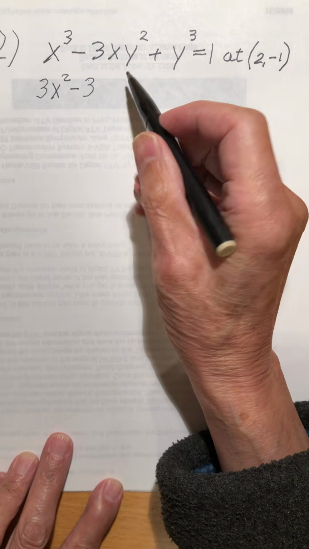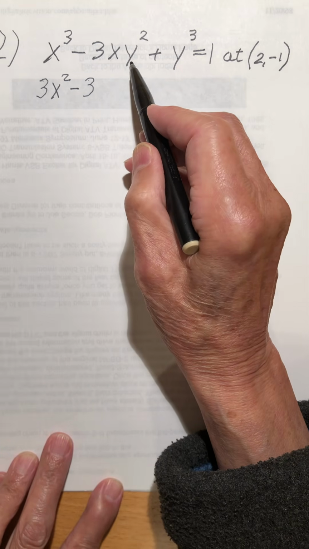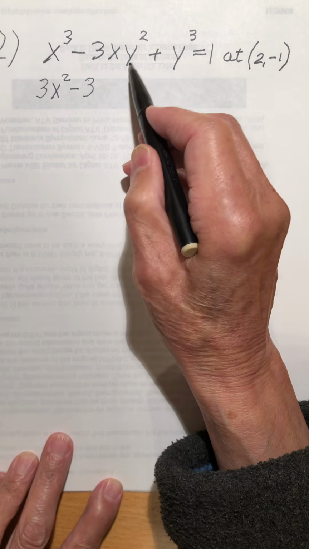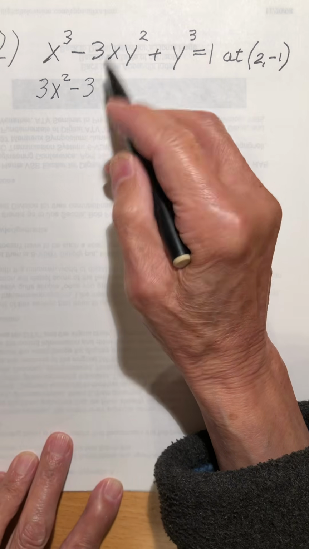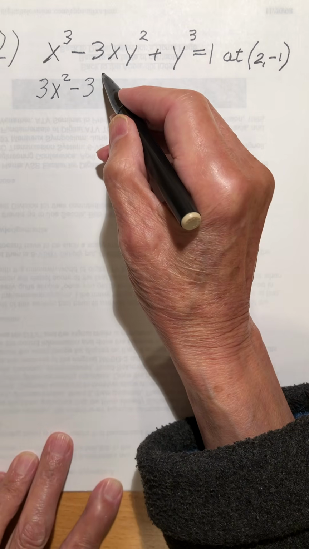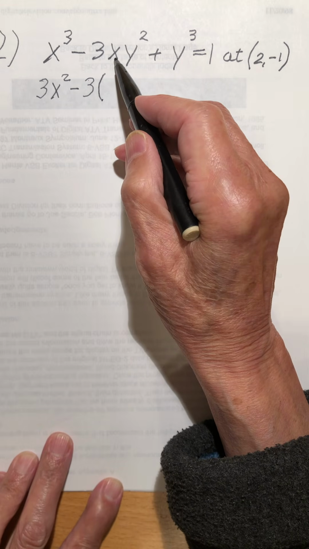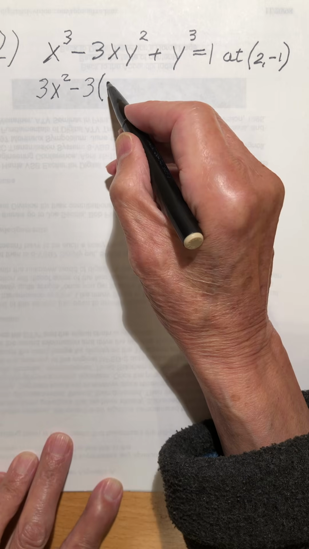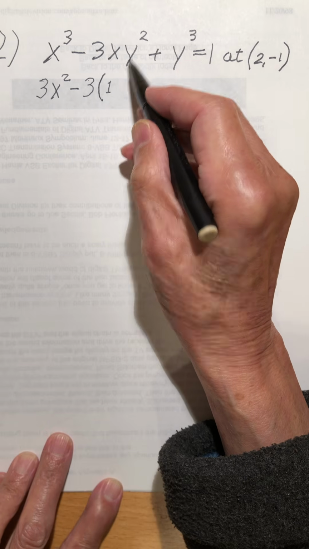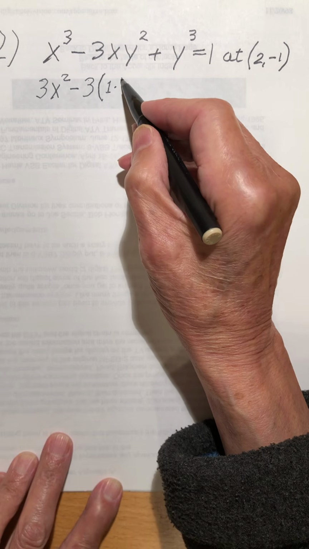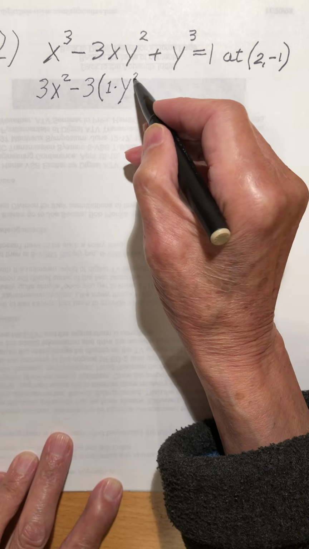The formula for the product rule is u prime v plus v prime u. So I put the product rule into a bracket. u prime v. u prime is 1. 1 times v. v is this.